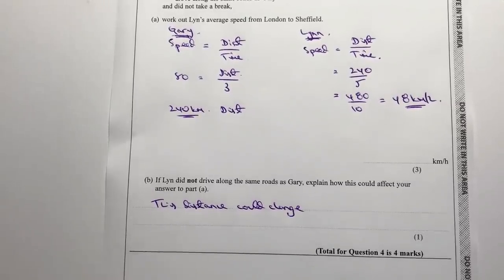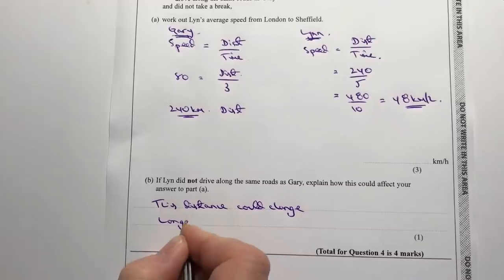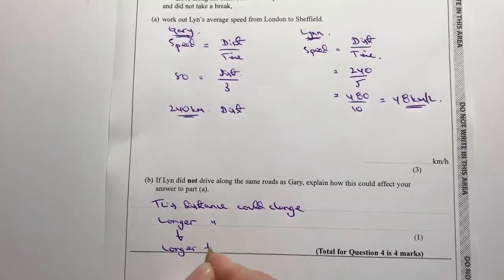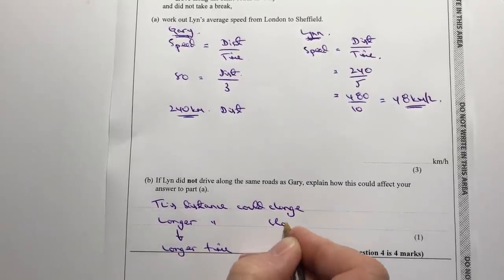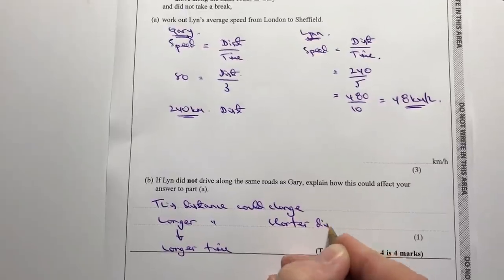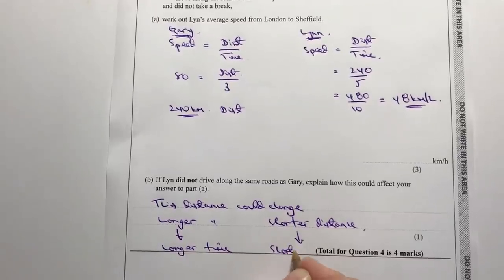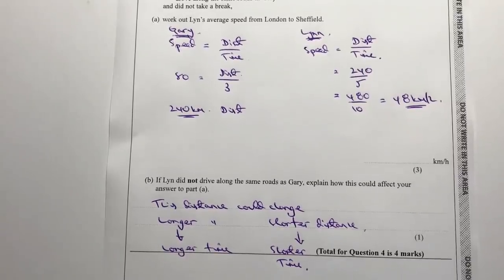Okay, that's fine. So a longer distance would mean a longer time, and a shorter distance would mean a shorter time. All right. I'm not quite sure. I'd have to have a look at the marking scheme as to what they actually want for that, but I would imagine if you wrote something like that, then you'd be absolutely fine, and that would give them all the information that they needed. Okay, so let's have a look at question 5.